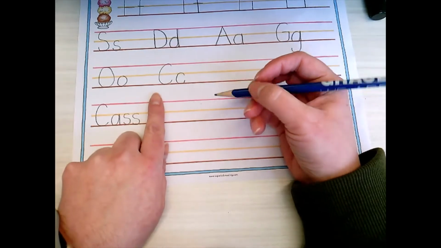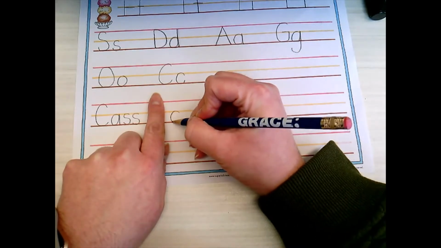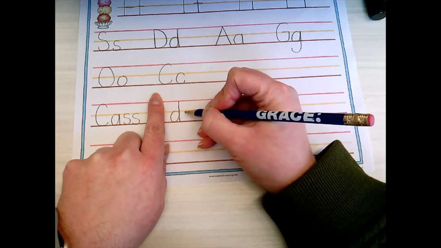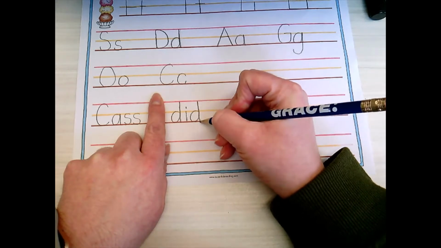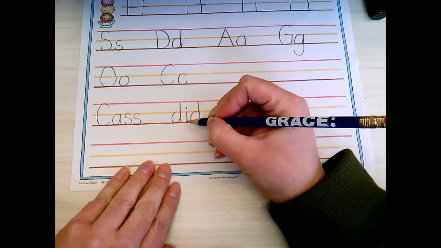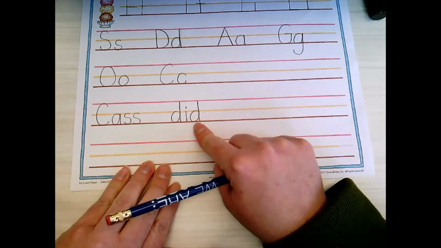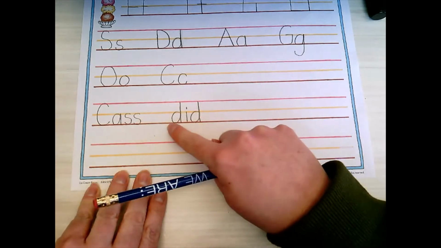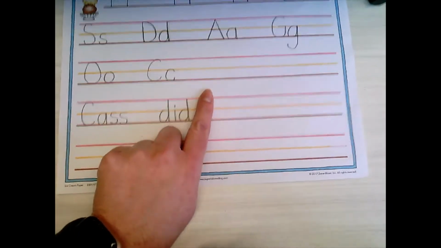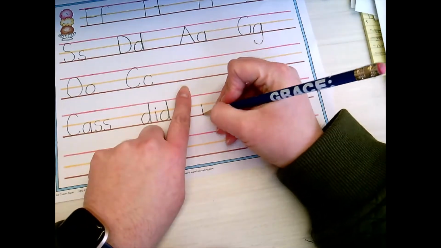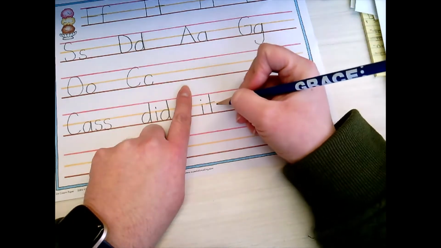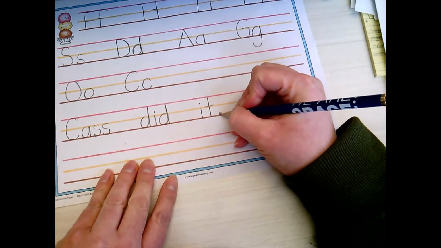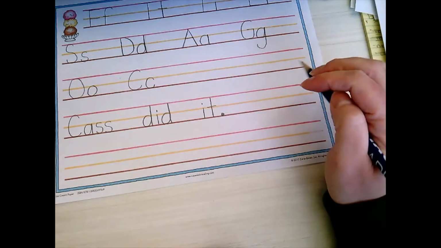Now there's another word. Make the sounds as I write them. D. I. D. Did. So far we have Cass, did, it. And one of these at the end, because that is all the words in that sentence.